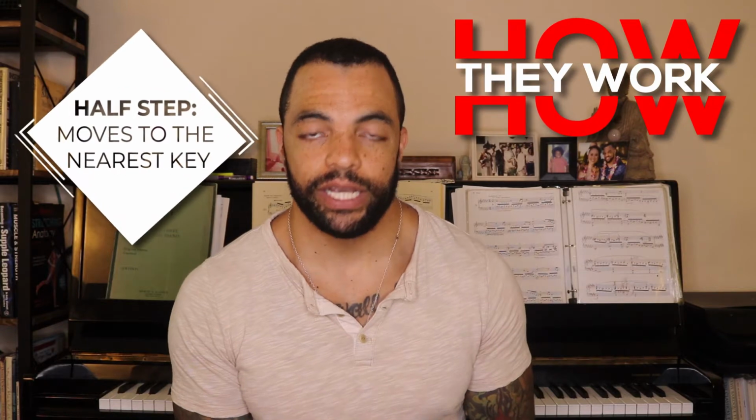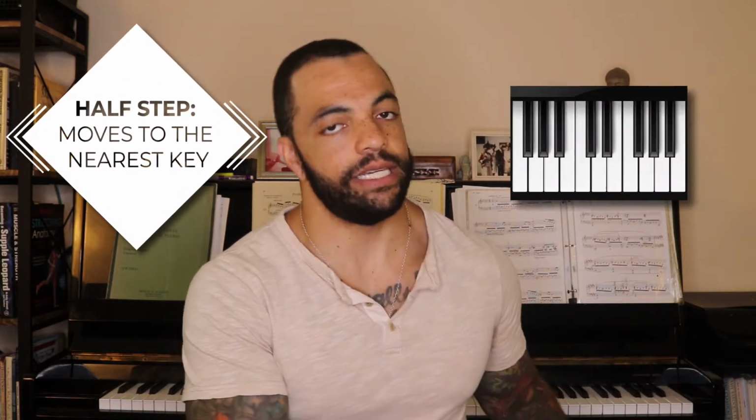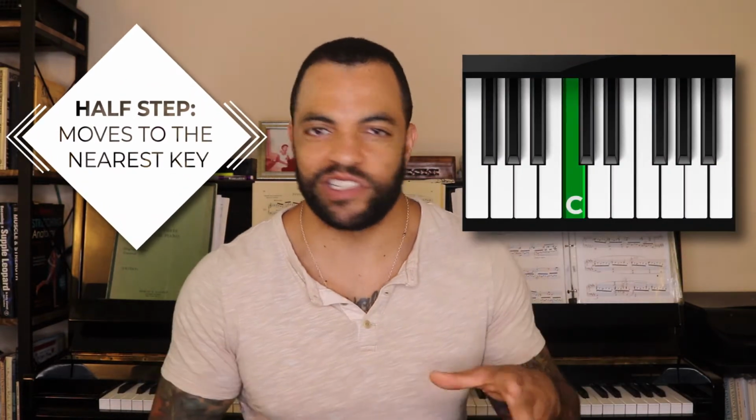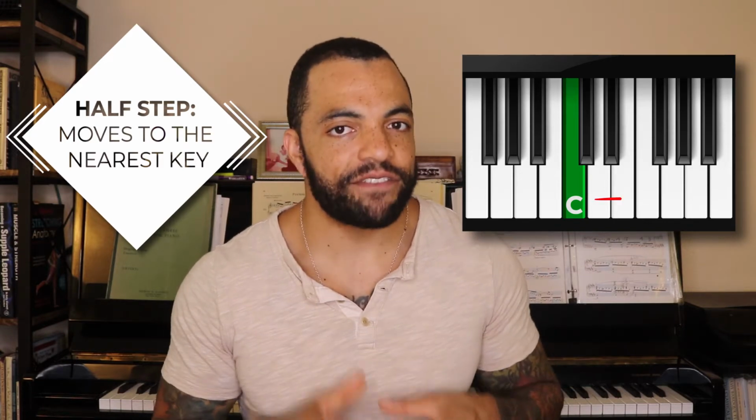So a half step simply refers to the very next key. Let's start with C, right? It's an easy note to start with. If we go a half step above C, it's the black key right next to it. If we go a half step below C, it's a B. So it's not referring to black or white keys, but simply the very next key is a half step.